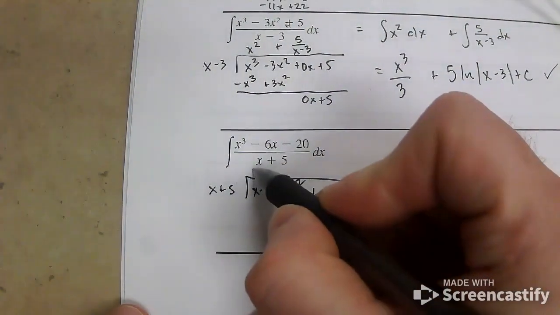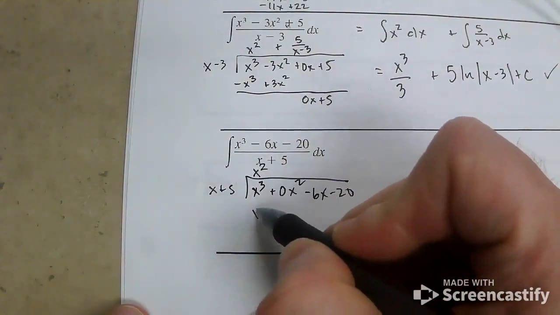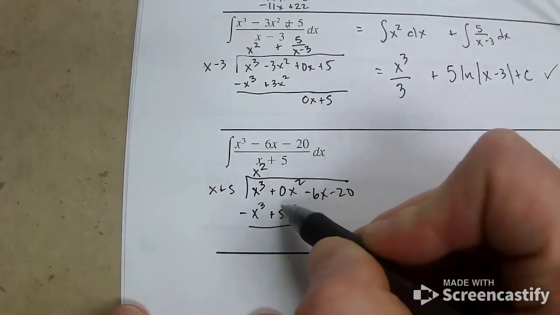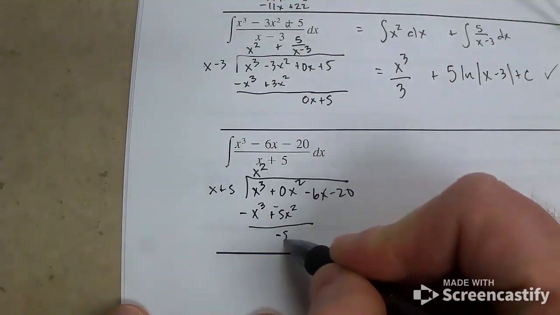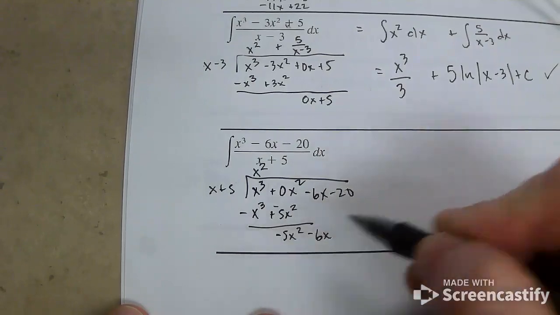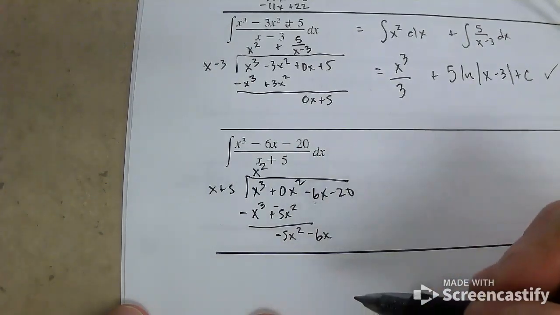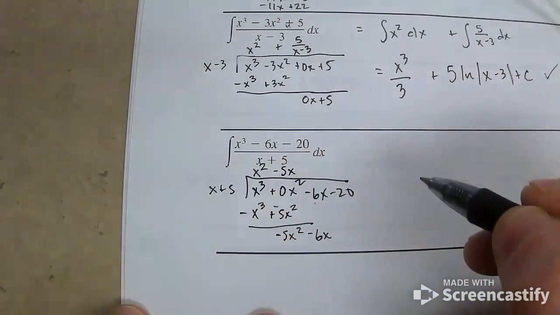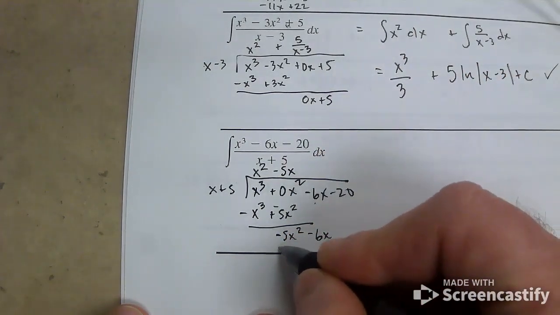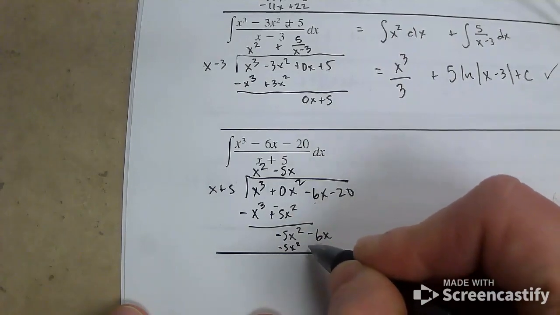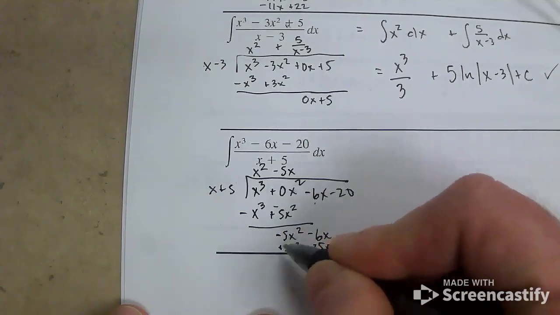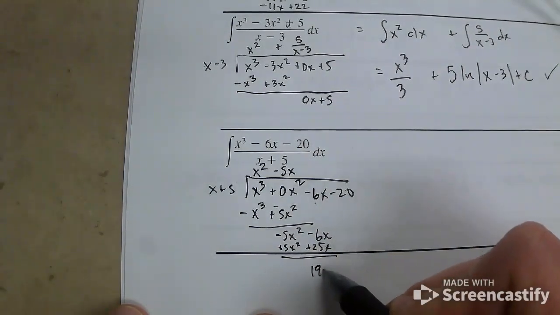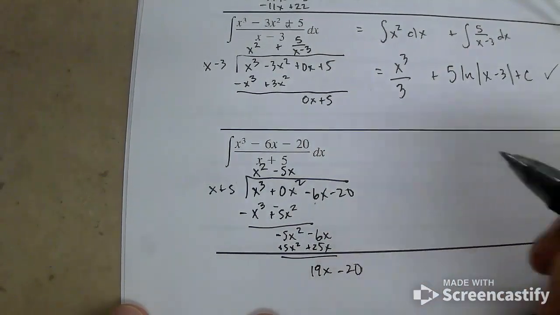Okay, so x times x squared gets me x cubed. So this will be x cubed plus 5x squared. Subtract that second row. So this will be negative 5x squared minus 6x, because you just pull that down. So then multiply by negative 5x to get the negative 5x squared. So this will be negative 5x squared minus 25x, but we're going to have to subtract that row. So this will be 19x minus 20.